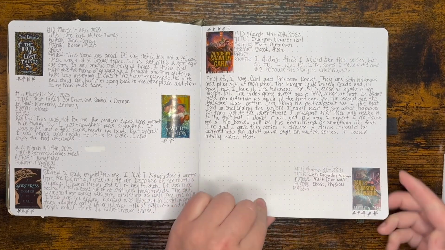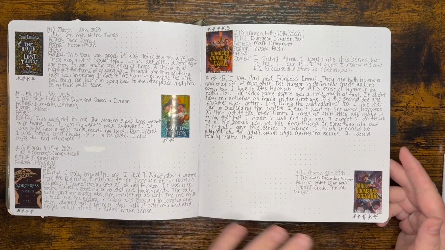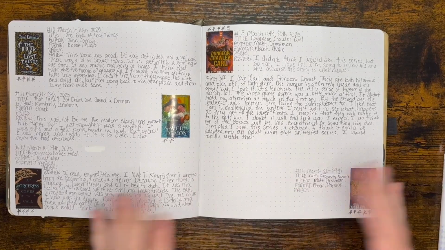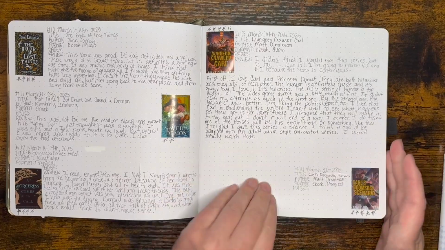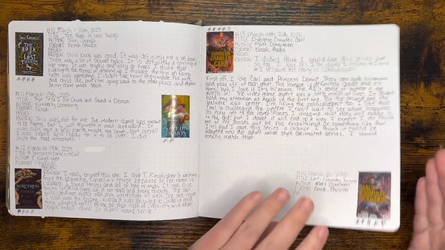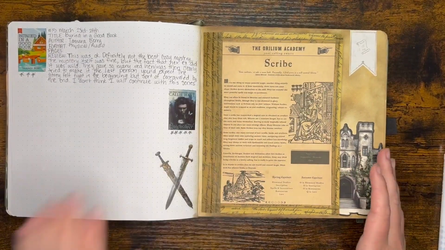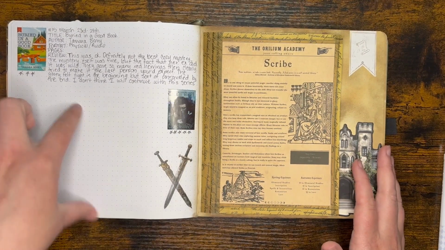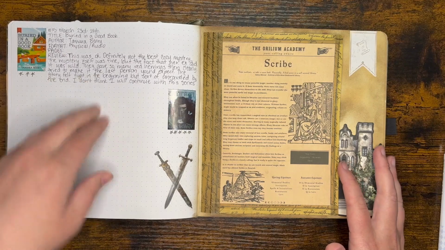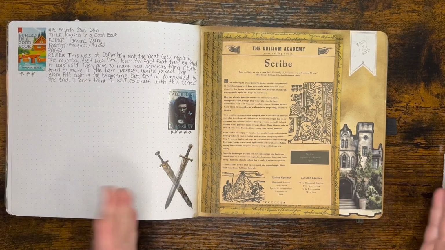My really messy stars there. And then I'm going to maybe print and put some things here because I kind of did that together because it's a continuous story. Buried in a Good Book was 3 stars and Quicksilver was 5 stars. I do need to put the review here for Quicksilver.